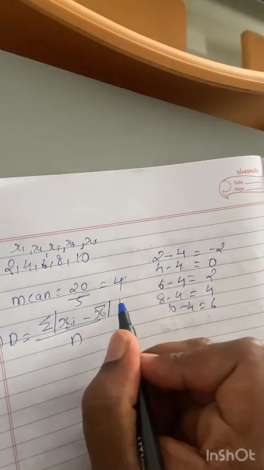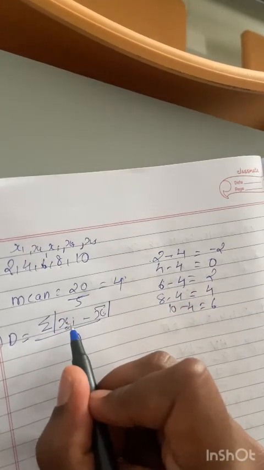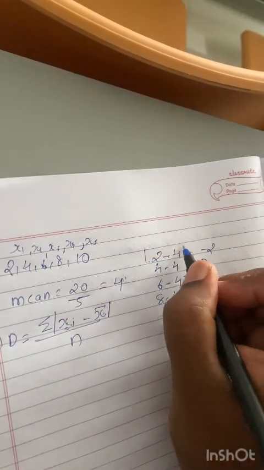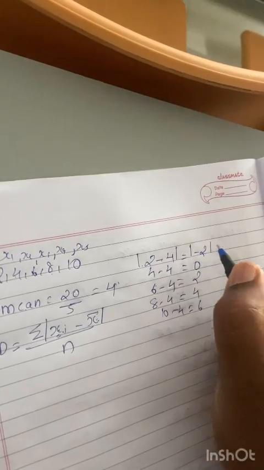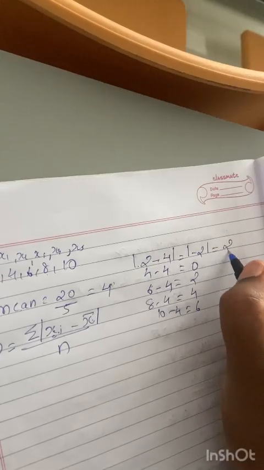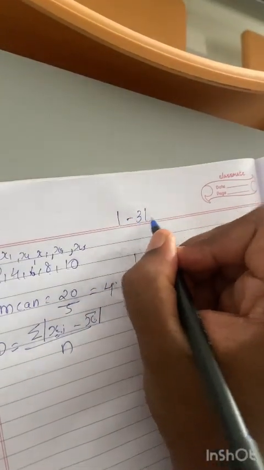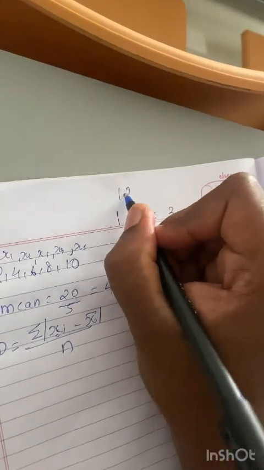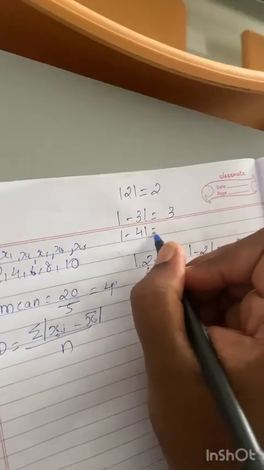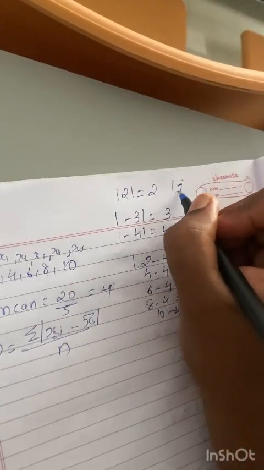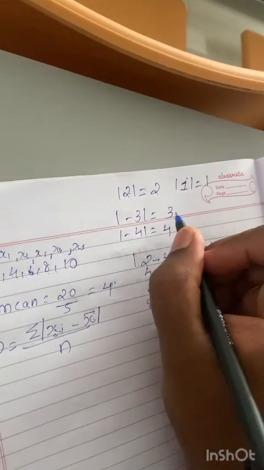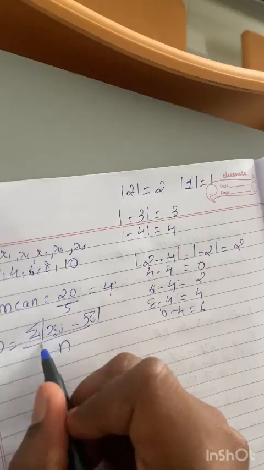So what is the use of these two lines? That's what I'm going to tell. Here it is written as mod of xi minus x bar, so I'll be writing mod here, and the answer also will have mod. The meaning of mod is that whatever value I insert in the mod, my output will always be positive. Suppose I write mod minus 3, the answer is 3. If I write mod 2, it will be 2. Mod minus 4 is equal to 4. Mod 1 is equal to 1. If I write positive, the answer will be positive. If I write negative inside the mod, the answer will also be positive. That is the meaning of this mod.